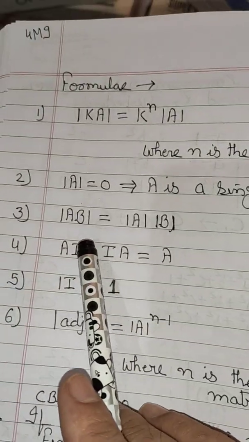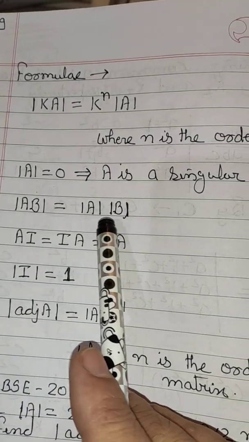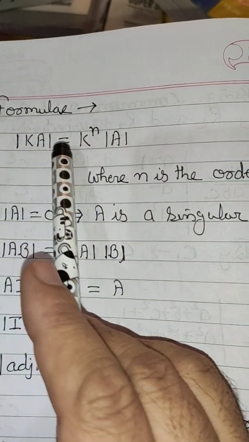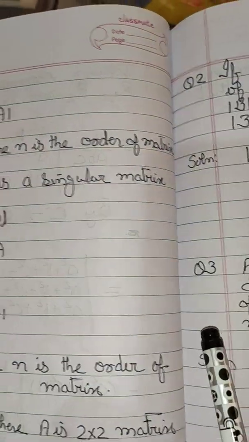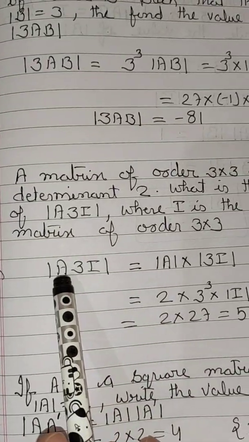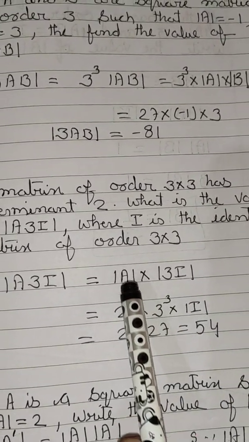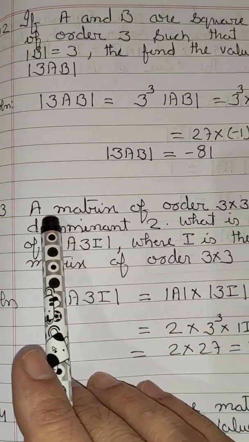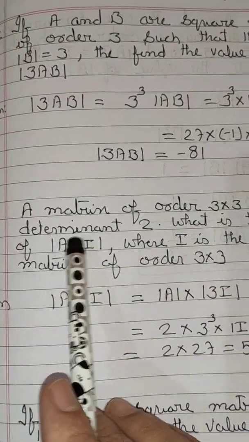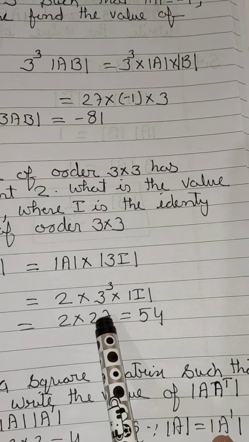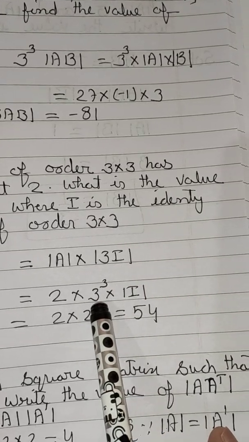Again the same formula we are applying. Determinant of AB is equal to determinant of A into determinant of B, and determinant of kA is equal to k raised to the power n into determinant A. So first I am separating this matrix: determinant of A into determinant of 3I. Determinant of A is given. A is a matrix of order 3 by 3 with determinant 2. So 2, and 3 we have taken common. So what power of 3 will come?